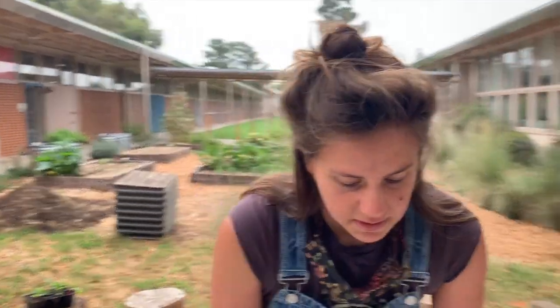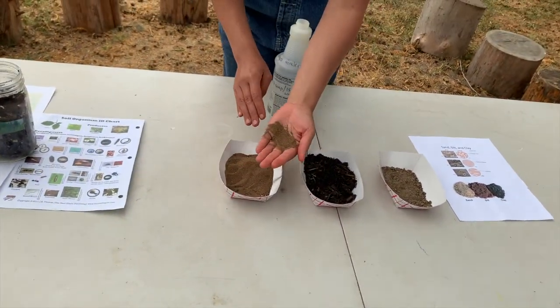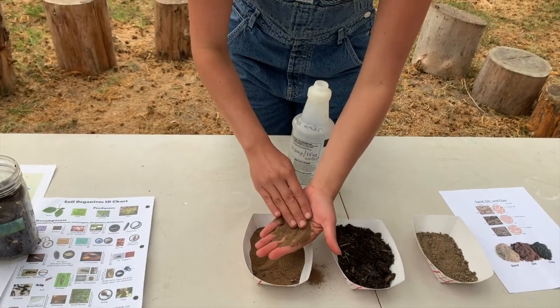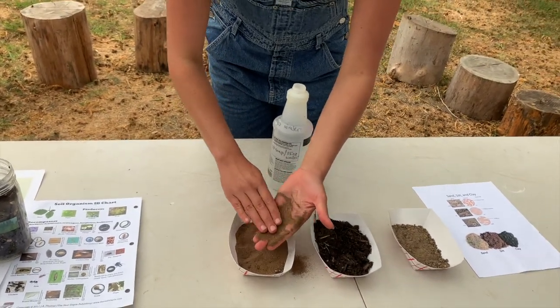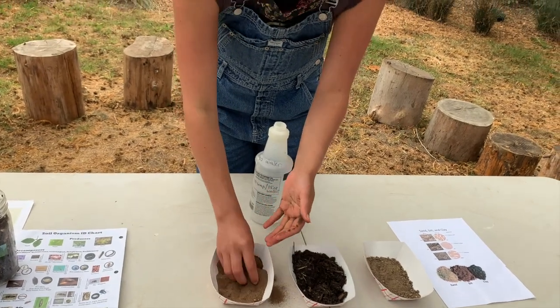So when you're looking at these 3 different soils here, let's look at the sand first. Does this look like a soil that a lot of plants are able to grow in? Is it very dark? Are there very many nutrients in this soil? Very many of those microorganisms?